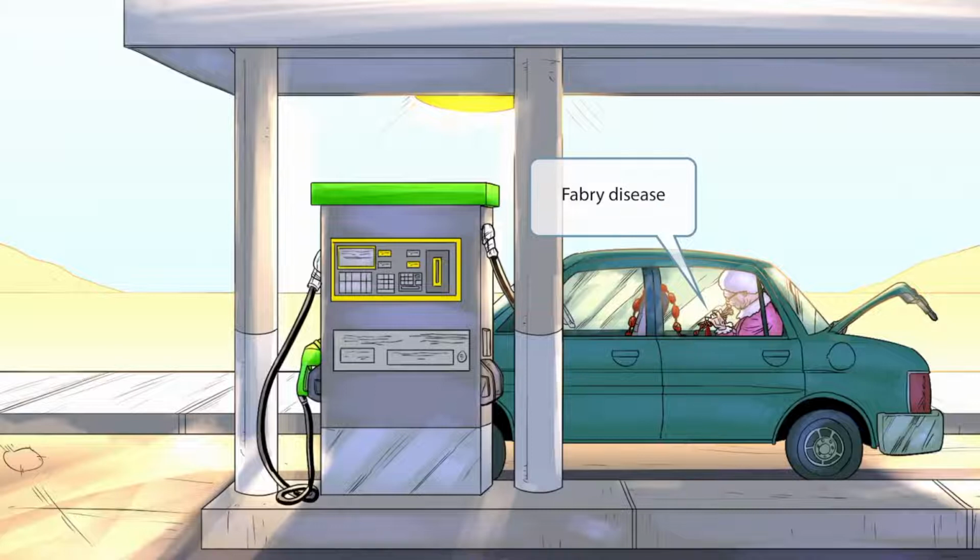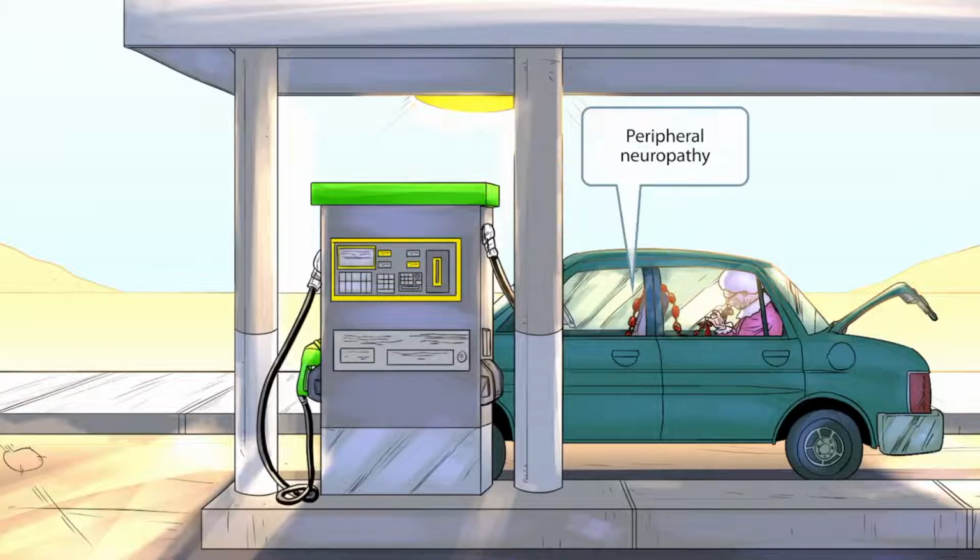crocheting some fabric. Notice the fabric that goes up around the seat. Fabric sounds like Fabry, so the fabric in this scene is our symbol for Fabry disease. If you look closely at what this grandma is crocheting, you can see that it looks kind of like sausage links. There's a large segment followed by a narrow segment, which is what we use to represent neurons.